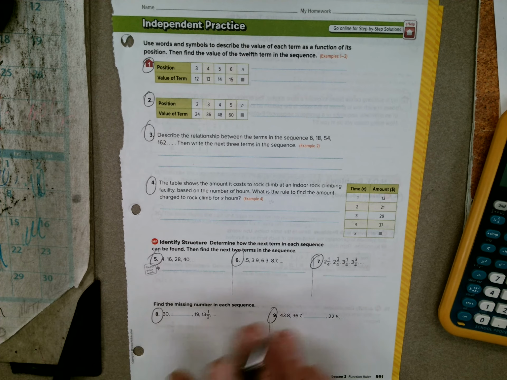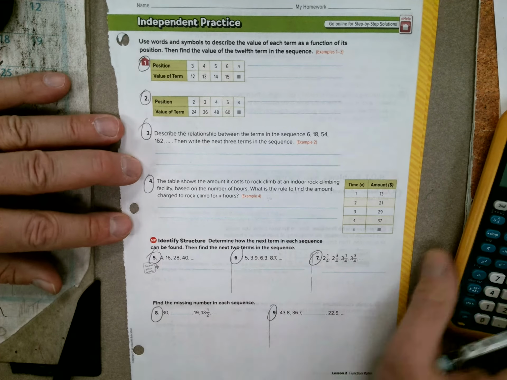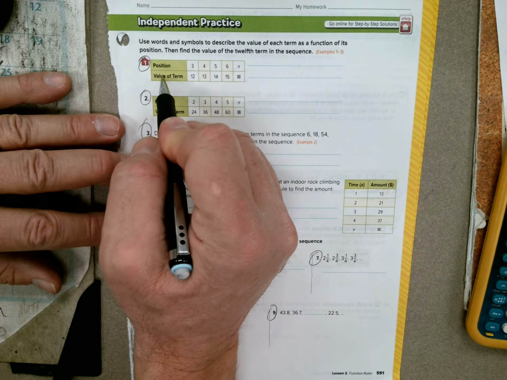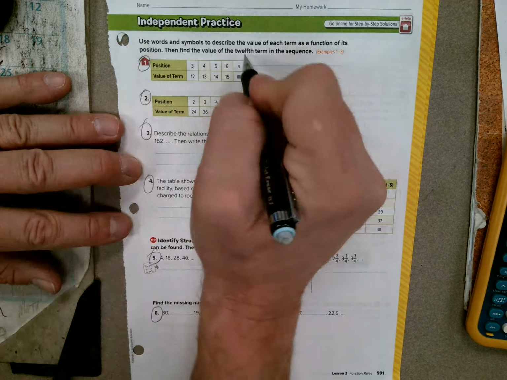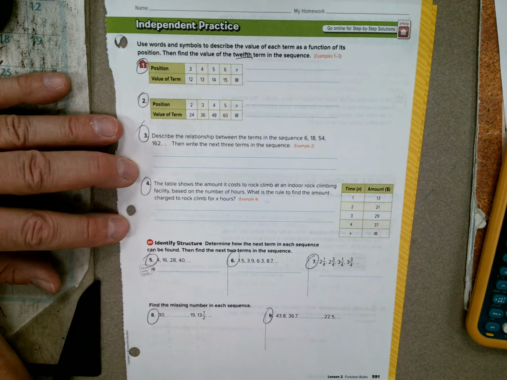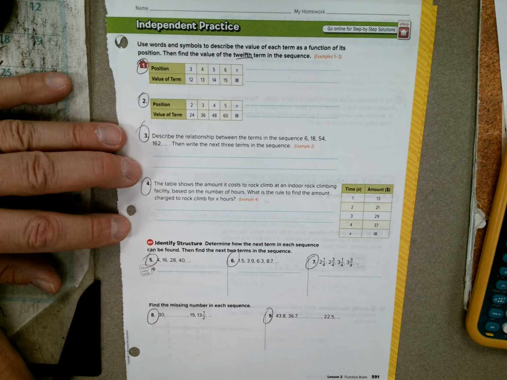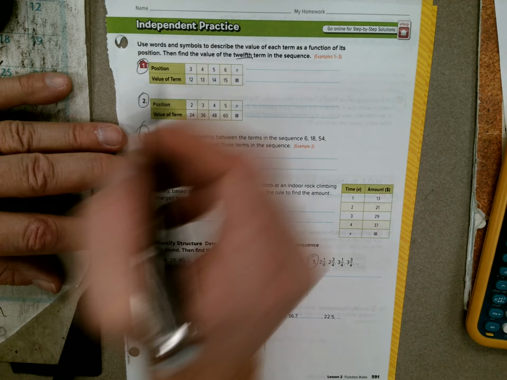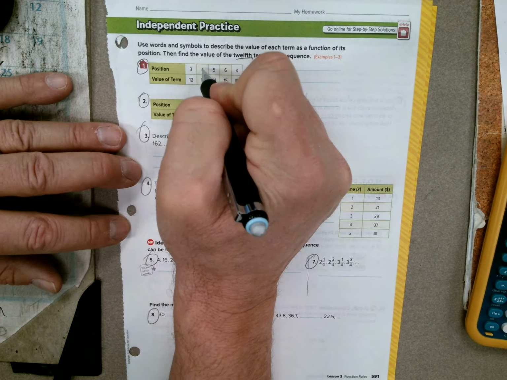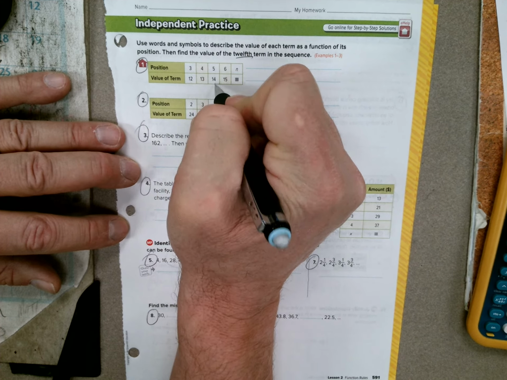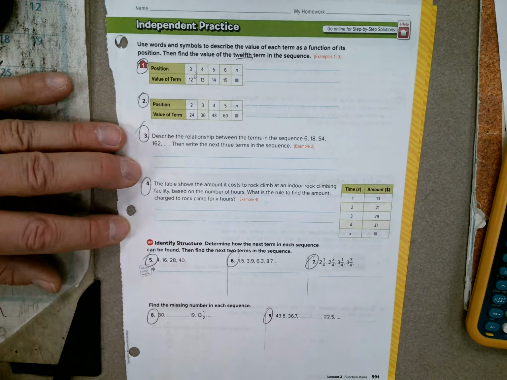Use words and symbols to describe the value of each term as a function of its position. Then find the value of the 12th term. Okay, so when we have a function table, how are we getting from x to y, x to y, x to y, right? How are we getting from here to here?